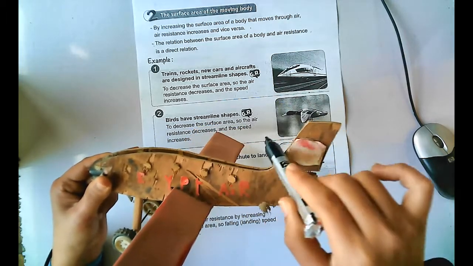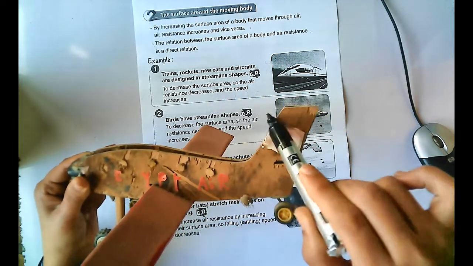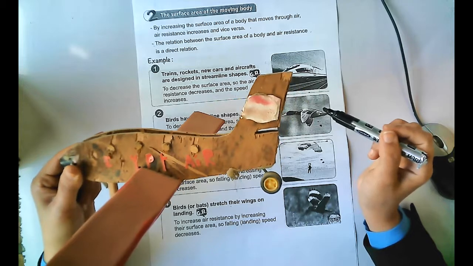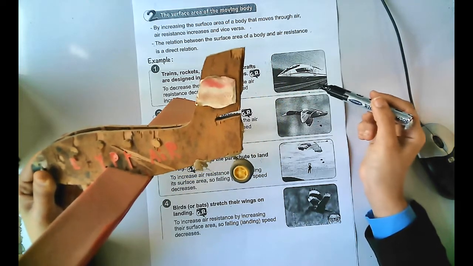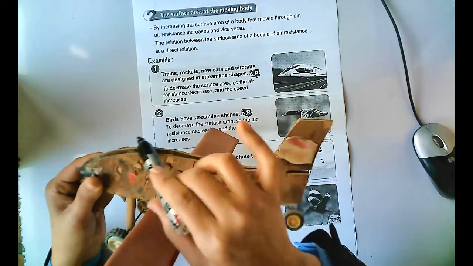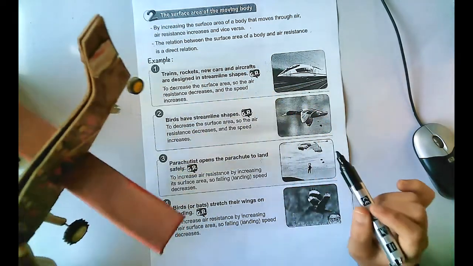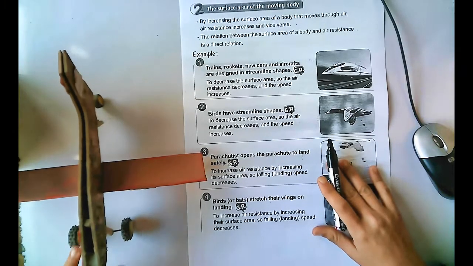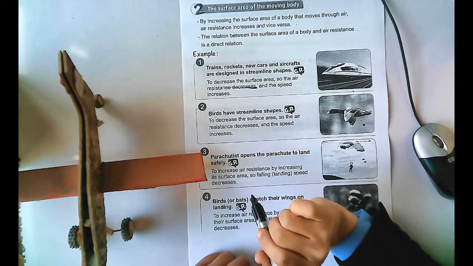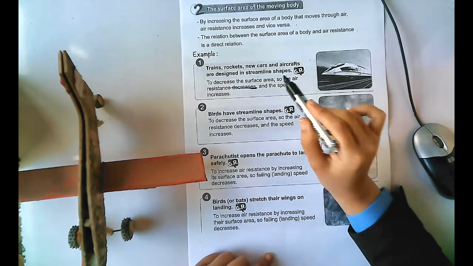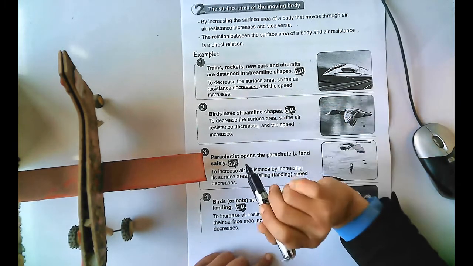Why are the train, aircraft, new cars, rockets designed in the streamline shape? Number one, to decrease the surface area. When it decreases the surface area, the air resistance decreases.